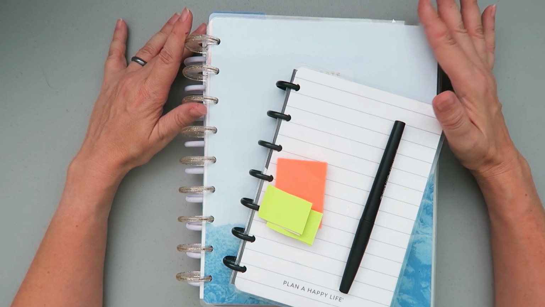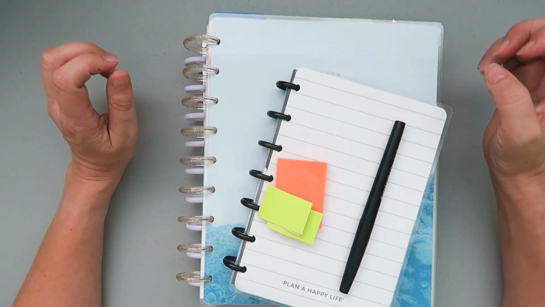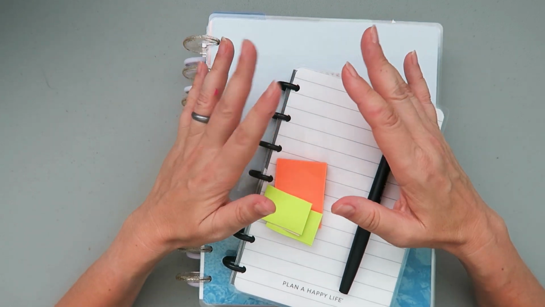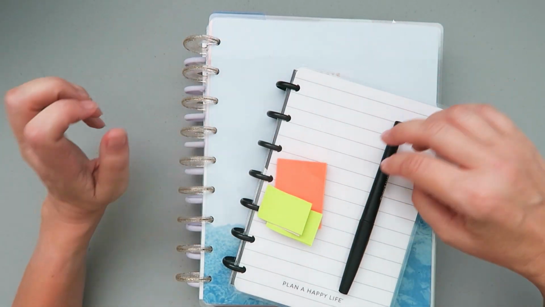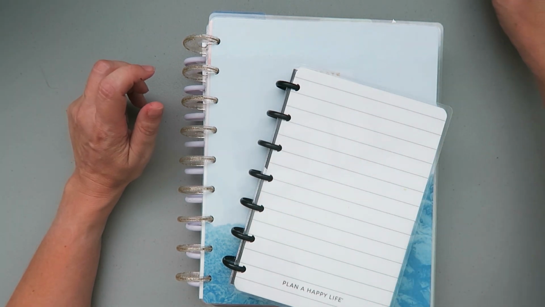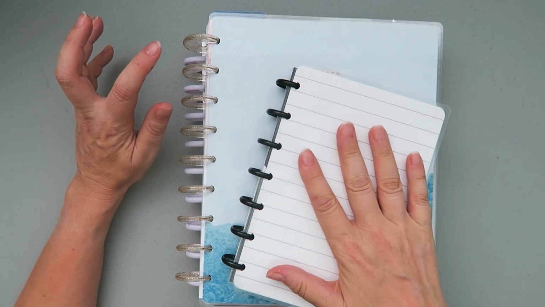Today we've got my October planner setup. This is where I'm going to take you through all the things that I've already pre-planned for October. I keep wanting to say September, October, and I'm going to show you something that's changed in my planner lineup as well. So let's dive in. Okay, I'm going to put these to one side.